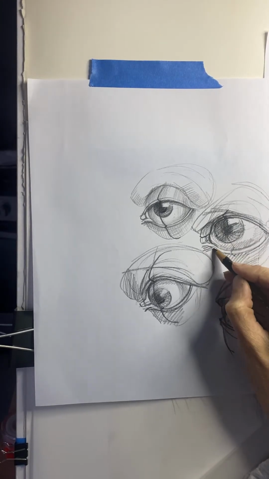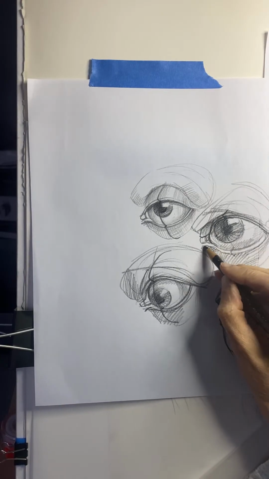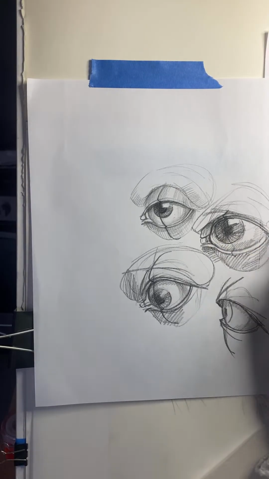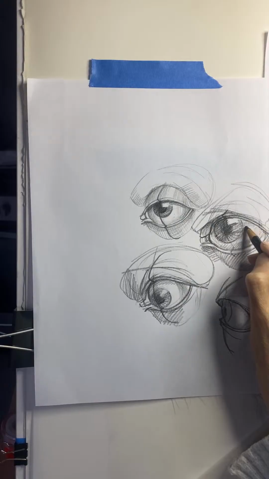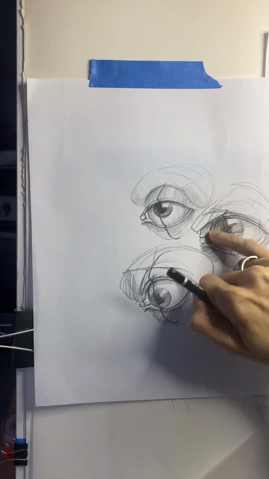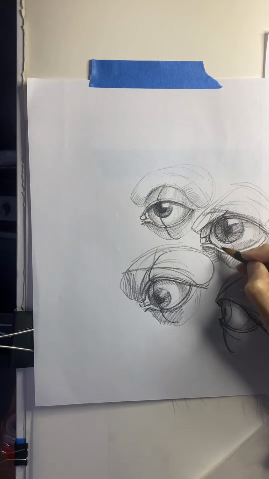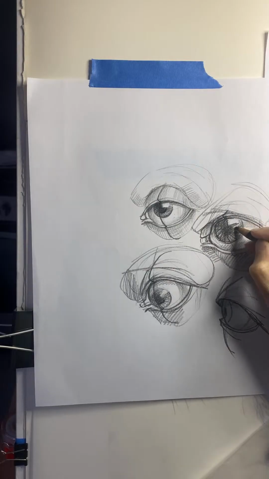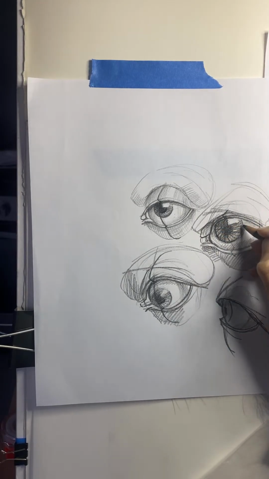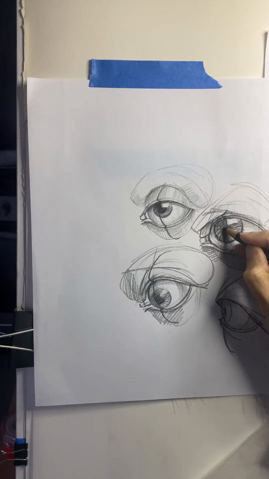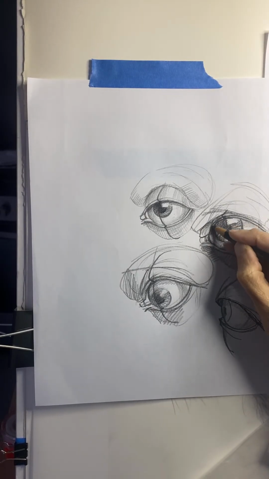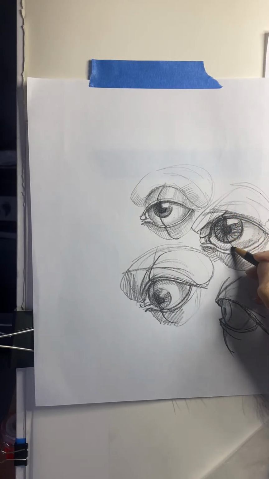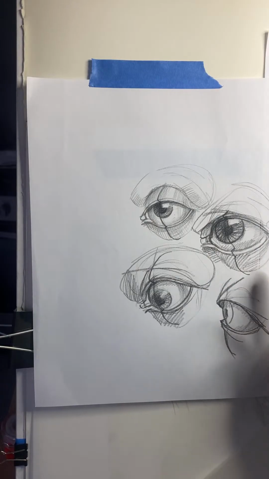And as you can see my pencil follows the shape. And you can squeeze that a little bit. And it depends whether the pupils are light or dark, doesn't matter here. That thickness again is very important.